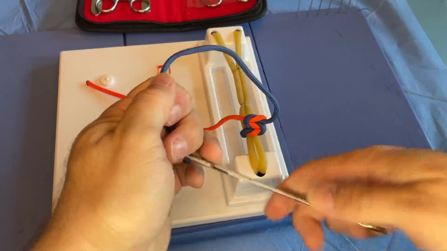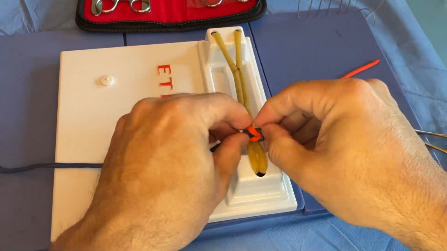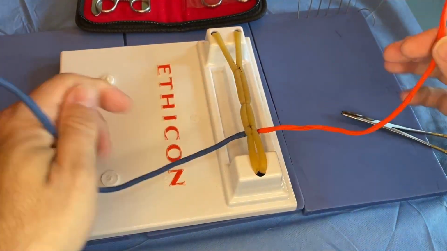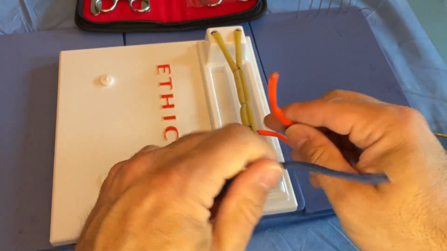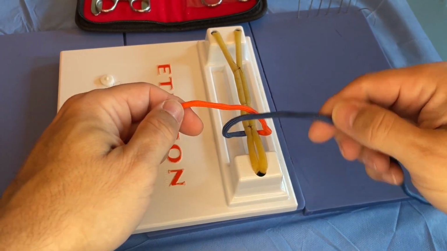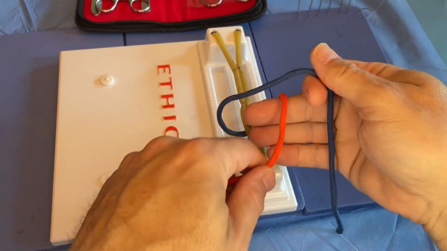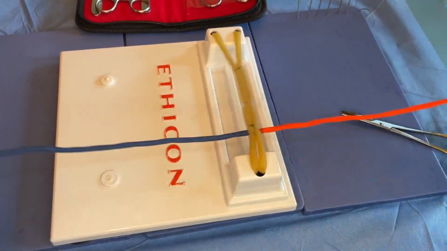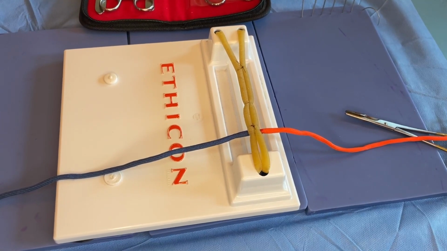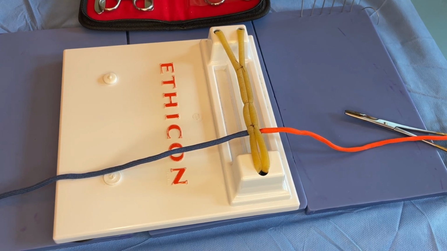And again, you can also practice this as if it was a free tie. Just have to quickly undo. So if you have a free tie, no needle, you can go ahead and cross the strands, and then you can do a similar sort of loop, and there you go. So that's a little bit of an overview of simple one-handed, two-handed knot tying.